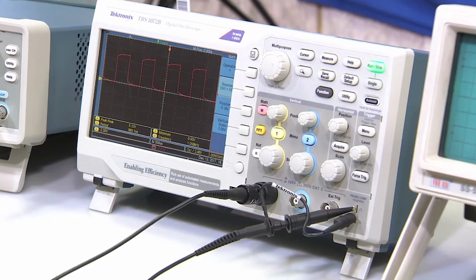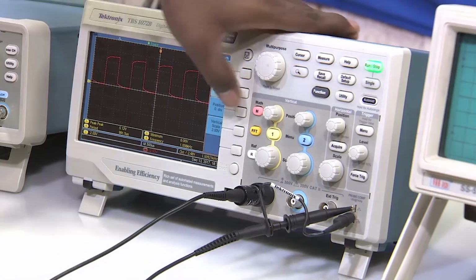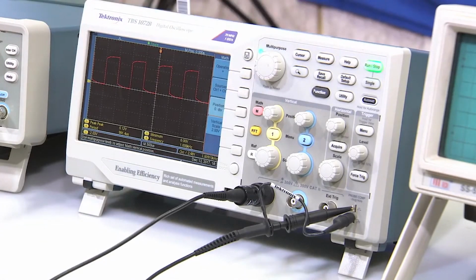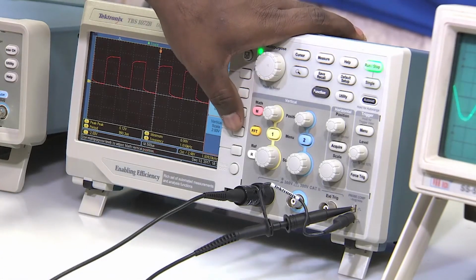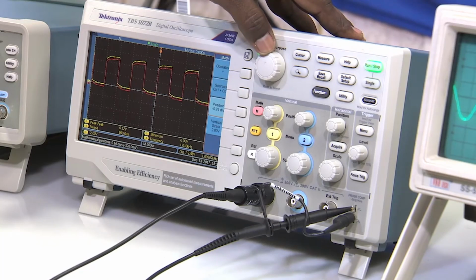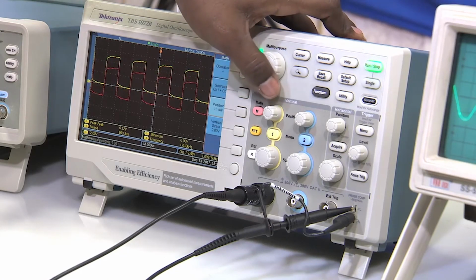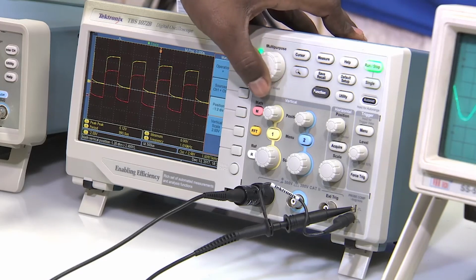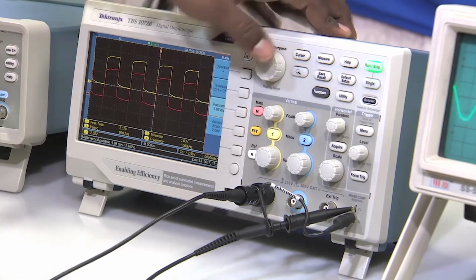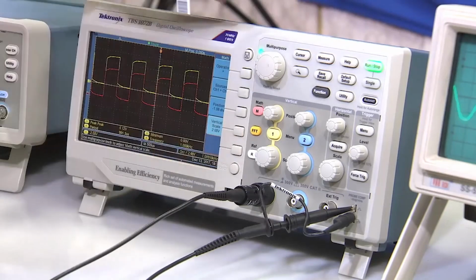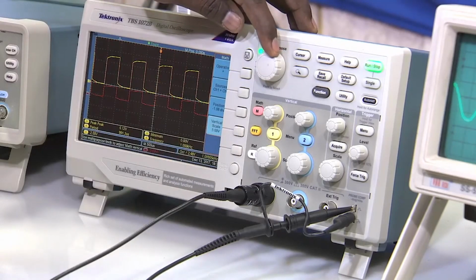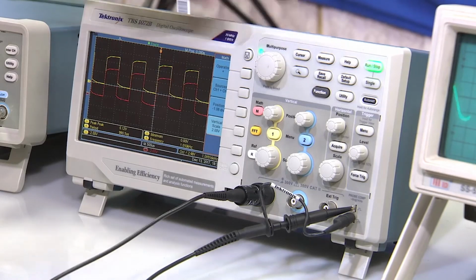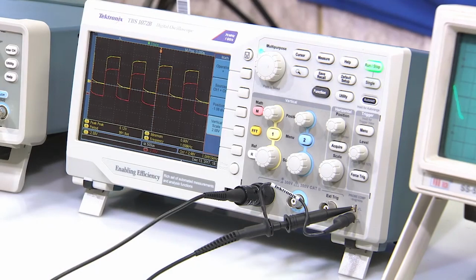Source, channel 1 or channel 2. Position, right, what is the position? Right now it is 0 division. You can change the position, you see. Next one please. Vertical scale, yes, and again you can change the vertical scale using the vertical scale knob, all right. The knob is just to vary the signal, all right.